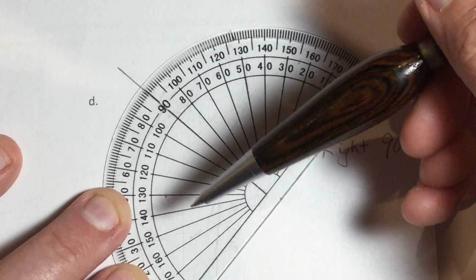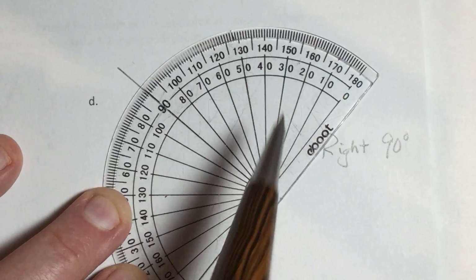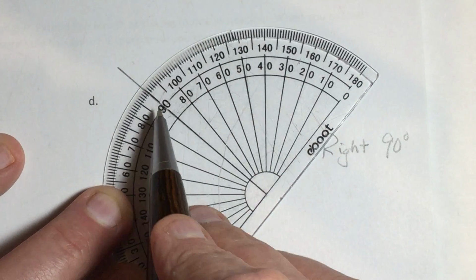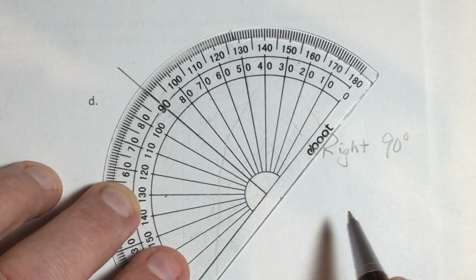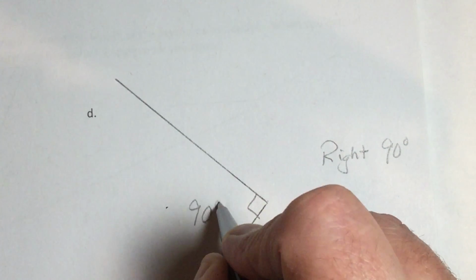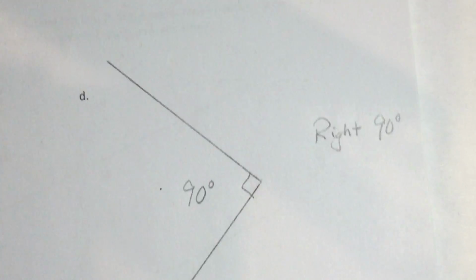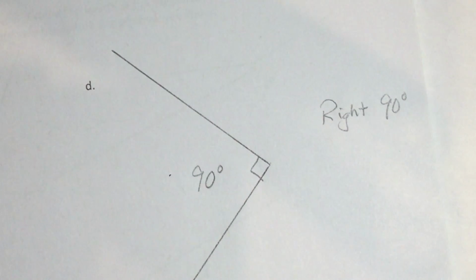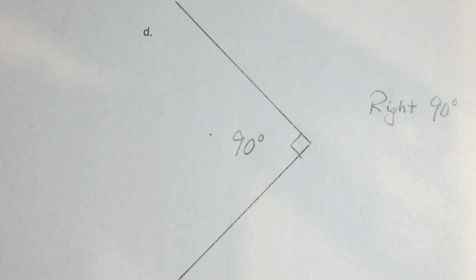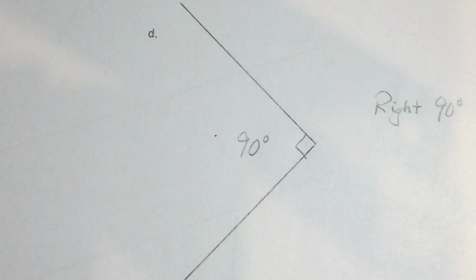So it would be 90 degrees whether I measured it from the left or whether I measured it from the right. So there's only one number at the 90. So I can confirm that this is a 90-degree angle. And I did put a square corner in there to mark it as such. So that's a little bit about measuring angles.